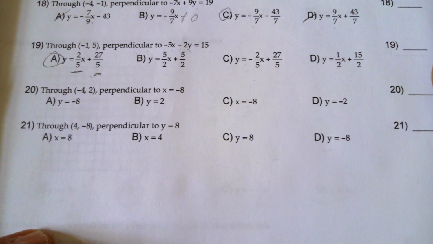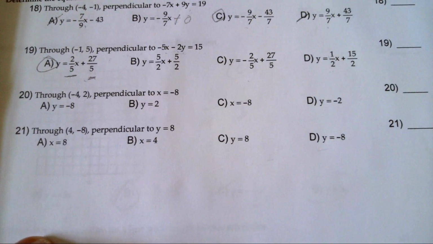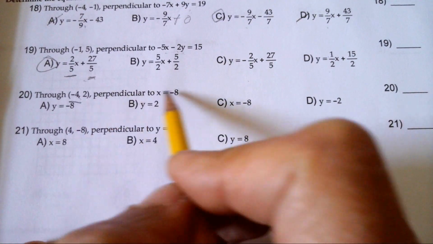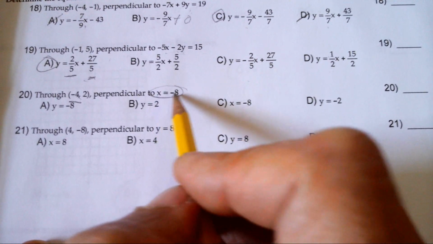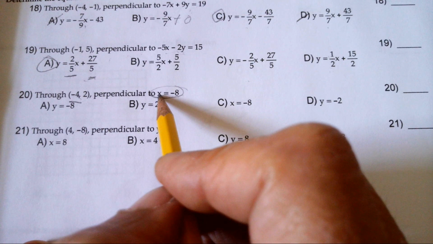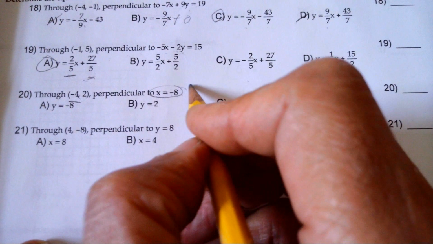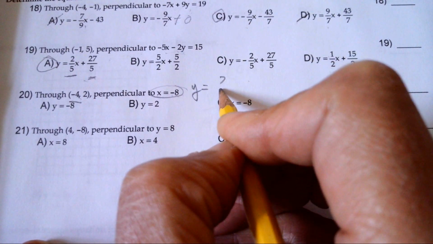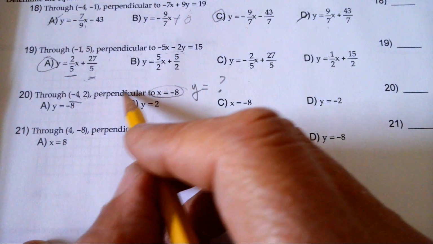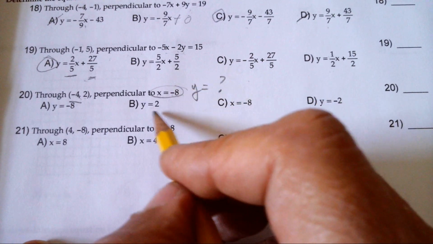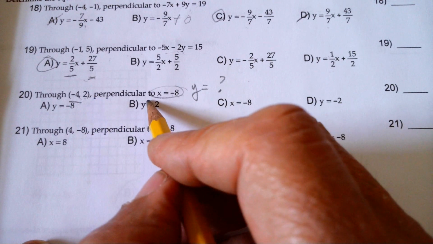All right. Number 20, it goes through this point, and it's perpendicular to this. Now, what's perpendicular to this? This is a vertical line that goes through x equals -8. What's perpendicular to vertical lines? Horizontal lines. Horizontal lines are always y equals something. So what's the y value here? y equals 2. So what's perpendicular to this vertical line is this horizontal line, which is always in the format of y equals something, and there's the y value right there. 20, letter B.